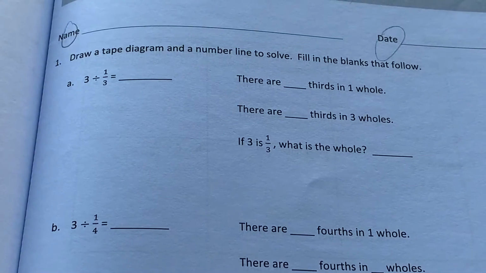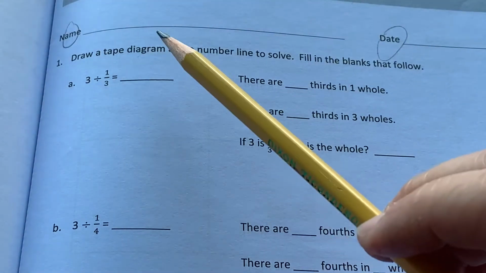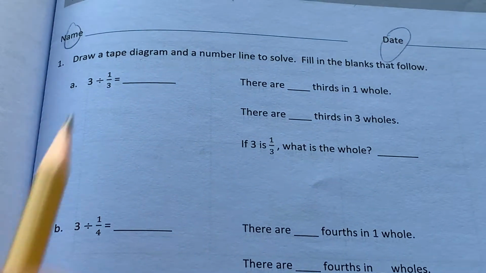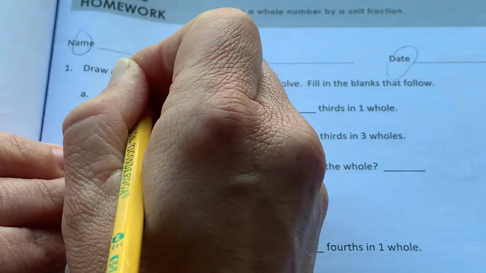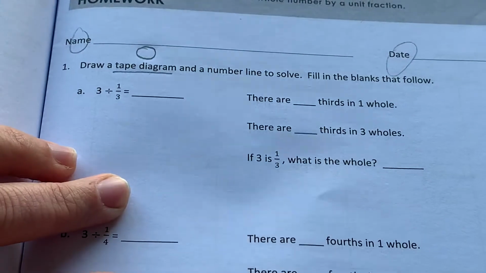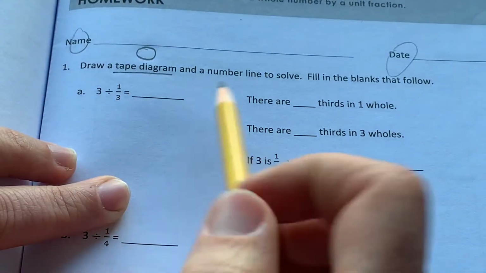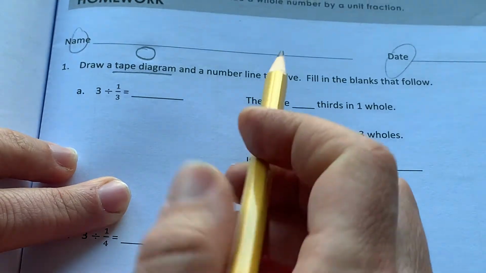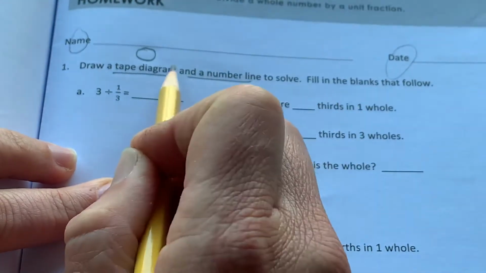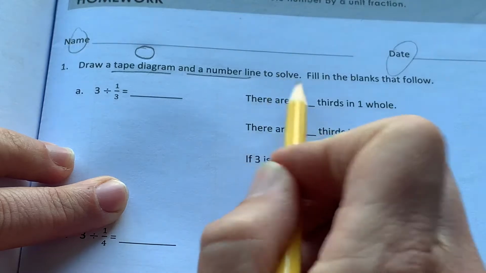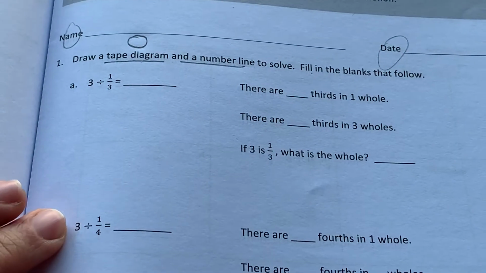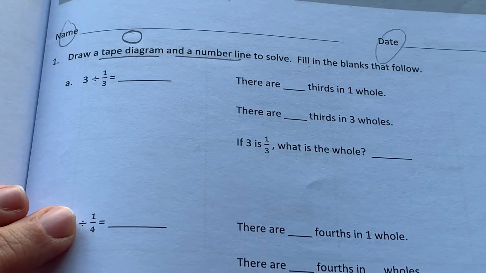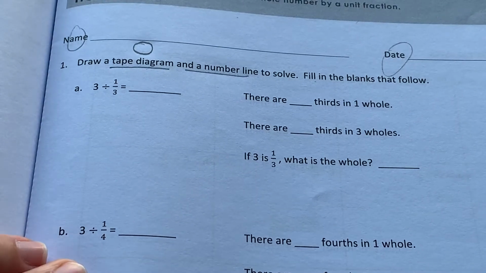And the directions are draw a tape diagram, or I will also substitute tape diagram for circles. If you want to draw circles, I'll show you how to do it. It might be easier. And a number line, I will say that's optional as long as you draw something to solve. Fill in the blanks that follow. Okay, so I'm going to teach you a trick. I'm also going to teach you how to draw it for division of fractions.